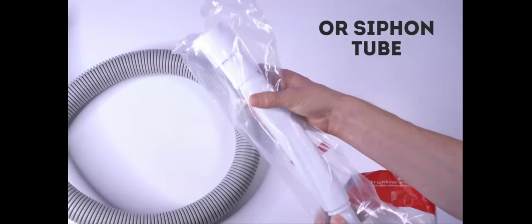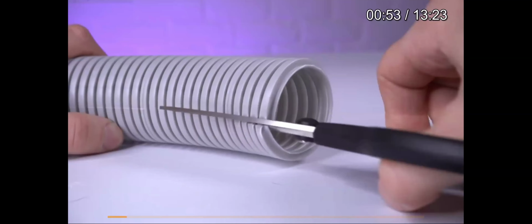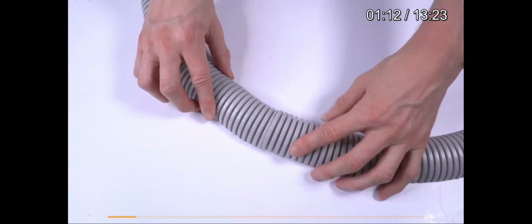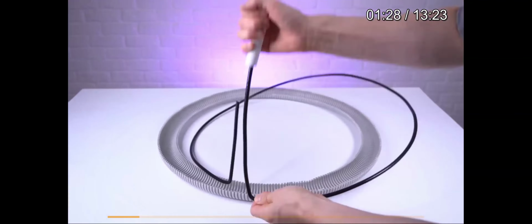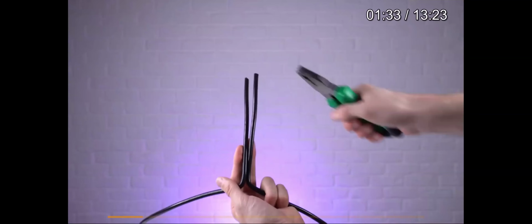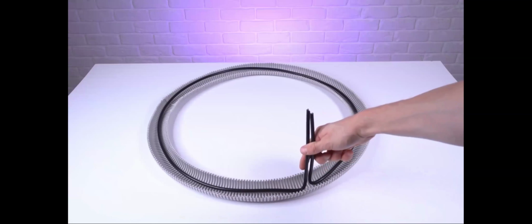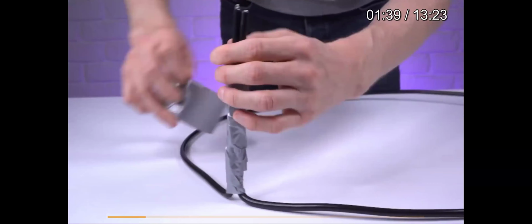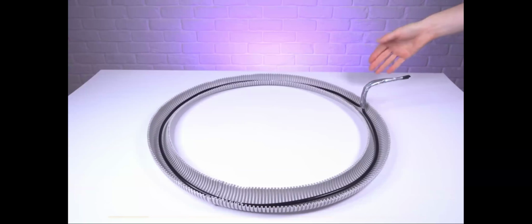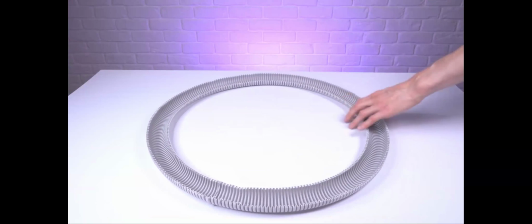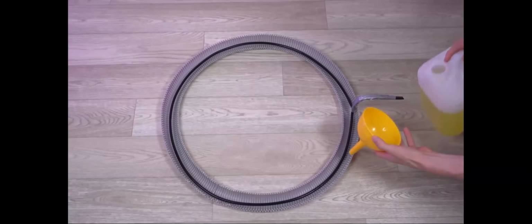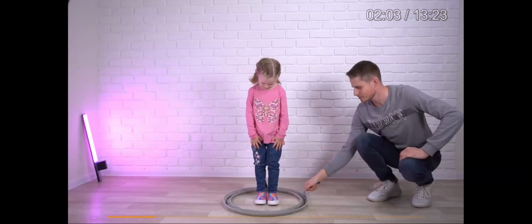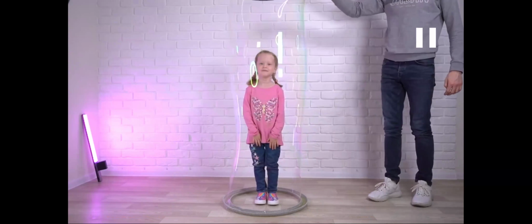So he took a pipe, a washing machine pipe, that one. He cut it and made a circle. He stuck it and made a round frame there. So basically, you can make that to make a soap bubble like that. There he made a handle. There he added soap solution. Can you see the soap bubble?